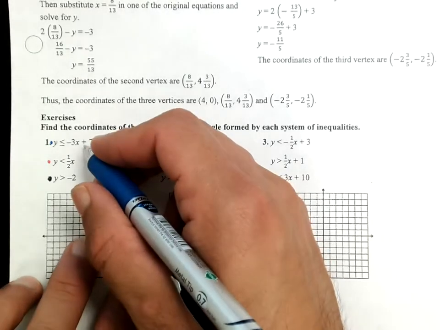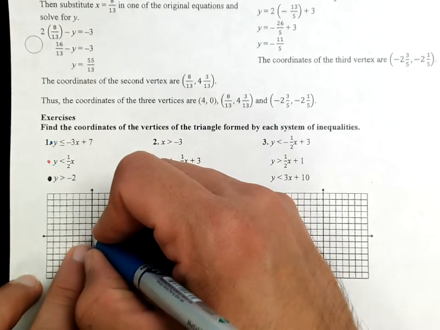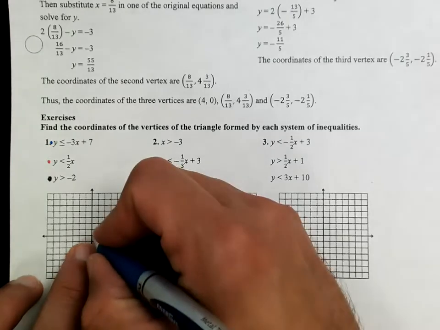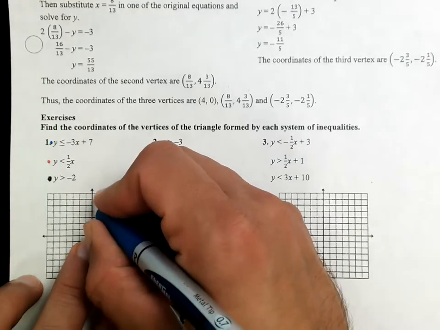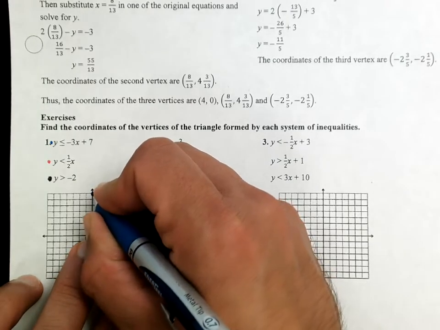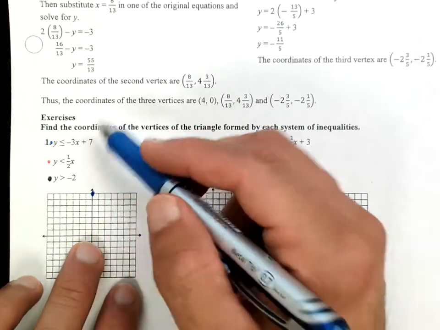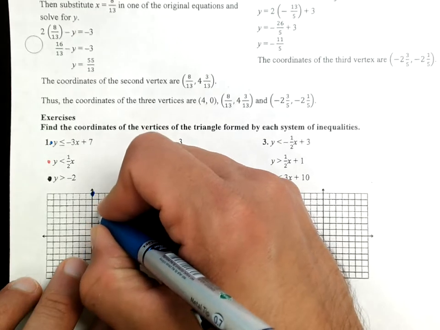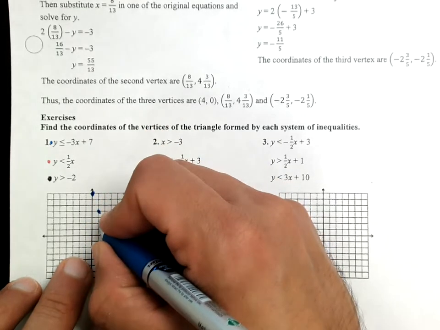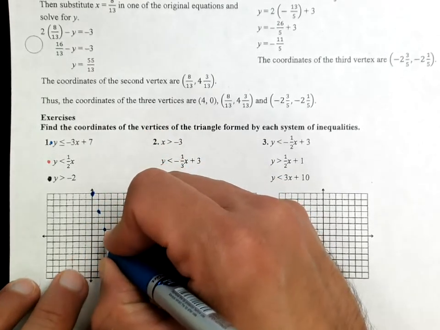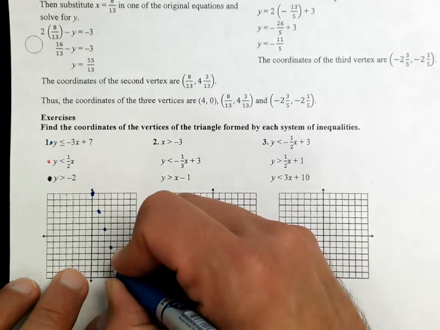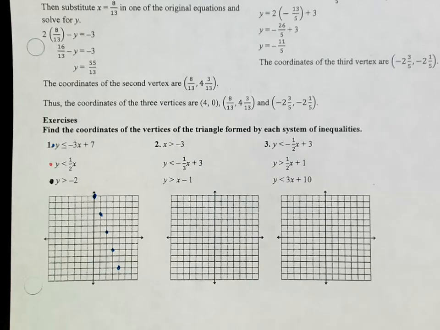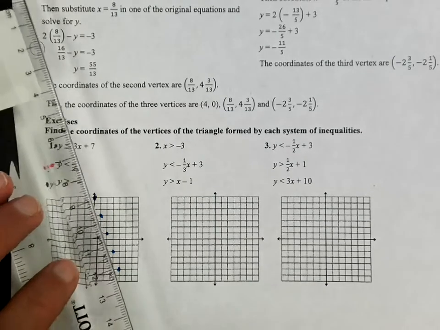So this first one, we have negative 3x plus 7, which means that the y-intercept is 7. So let's see, 1, 2, 3, 4, 5, 6, 7. Okay, so that's right here. Now the slope is negative 3, which means I'm going to go down 3 to the right 1. All right. Now if you look at it, again, this is going to be a less than or equal to, which means that this line is going to be a solid line.